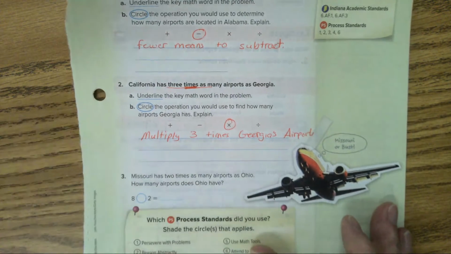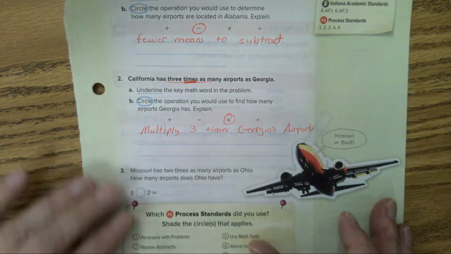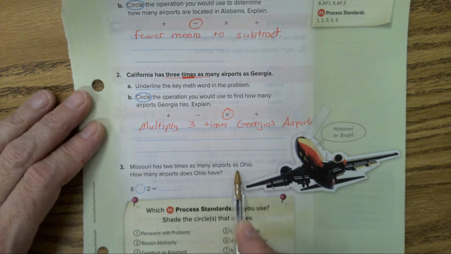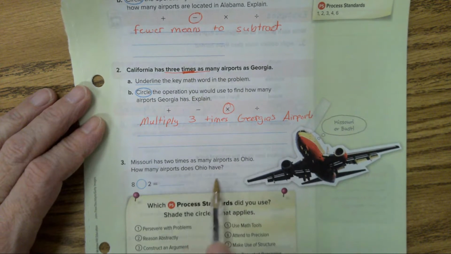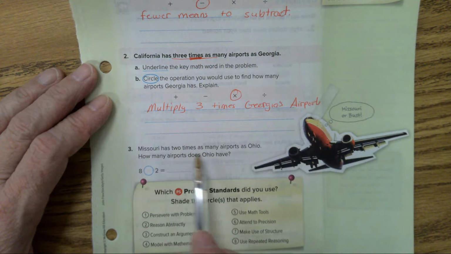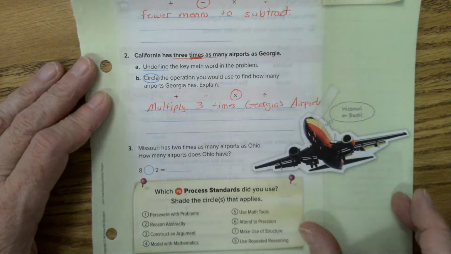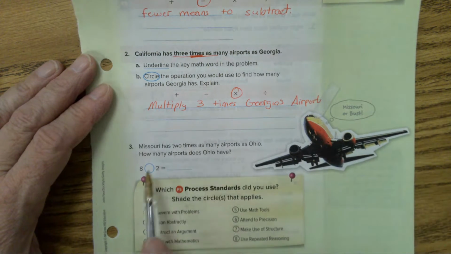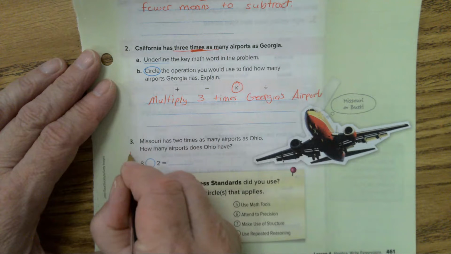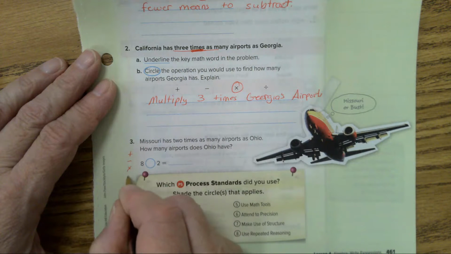Now, number 3. Missouri has 2 times as many airports as Ohio. How many airports does Ohio have? So what are we going to do to figure out how many Ohio has? Are we going to add, subtract, multiply, or divide?